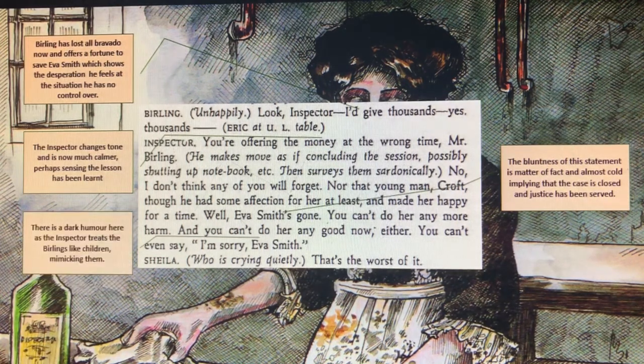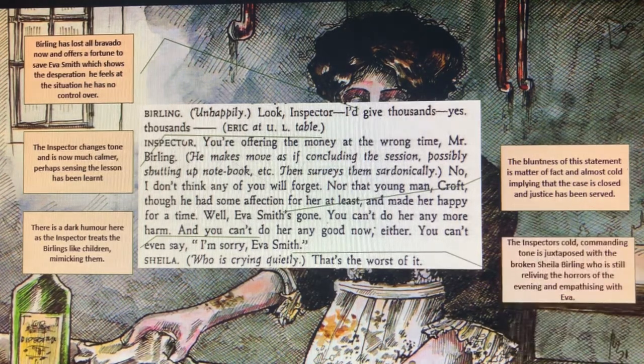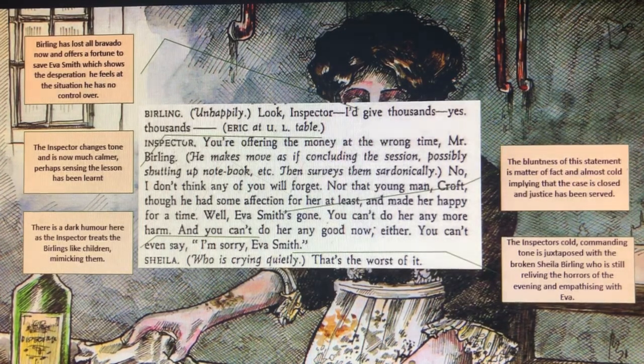There is a dark humour here as the inspector treats the Burlings like children, mimicking them. You can't even say, I'm sorry, Eva Smith. And the inspector's cold, commanding tone is juxtaposed with the broken Sheila Burling, who's still reliving the horrors of the evening and empathising with Eva.